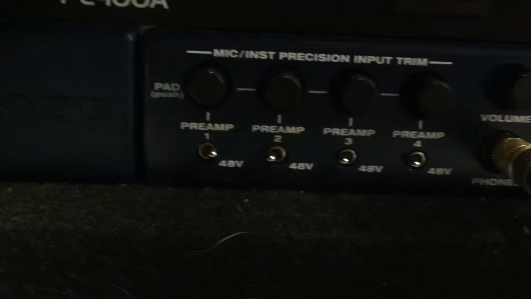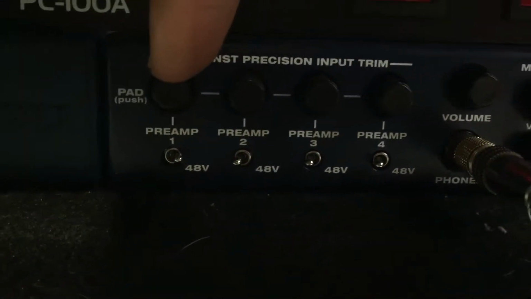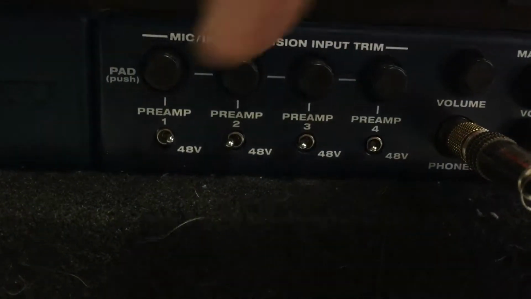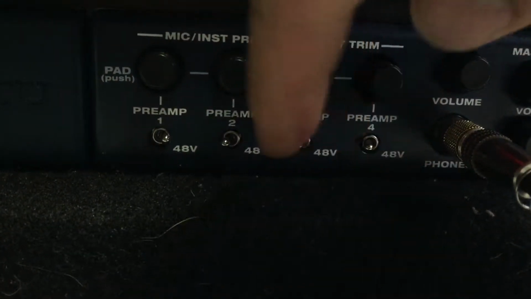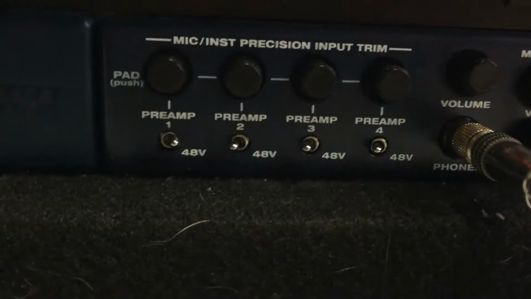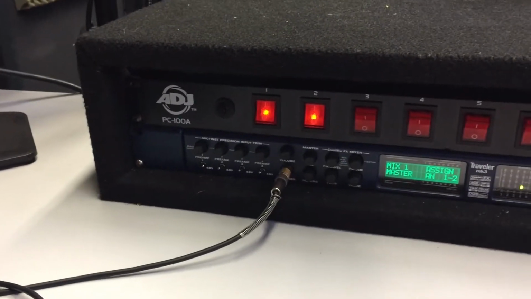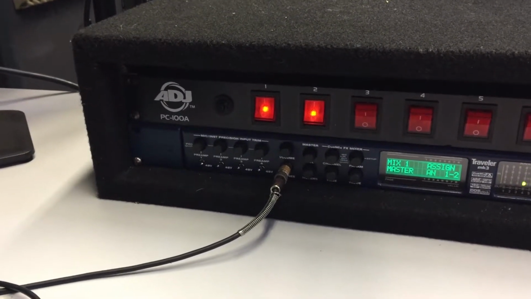Okay, you can control the gain, which is how loud the mics are going to be, right here using these knobs, and you can turn on phantom power or turn it off. It's good to leave it off when you're not using it, at least for channels that aren't needing it, and it's definitely not a good idea to use phantom power for mics that don't need it.